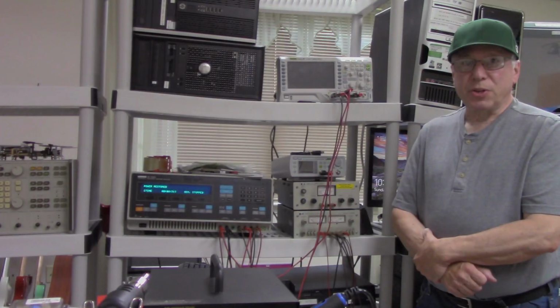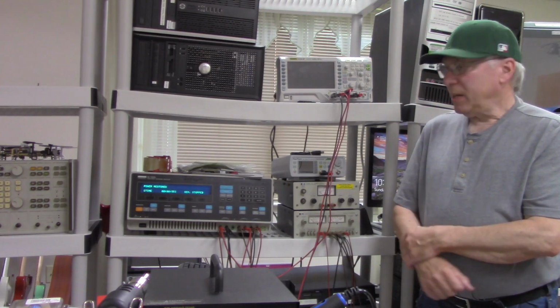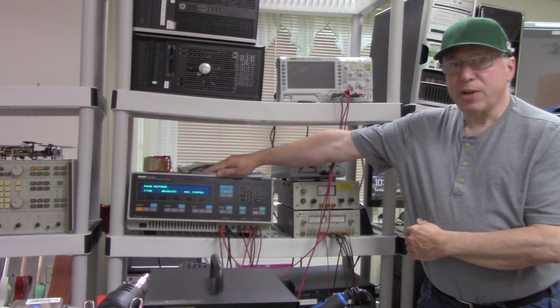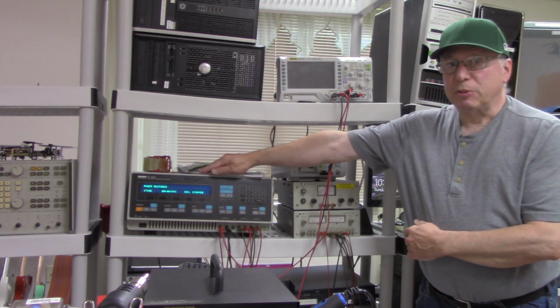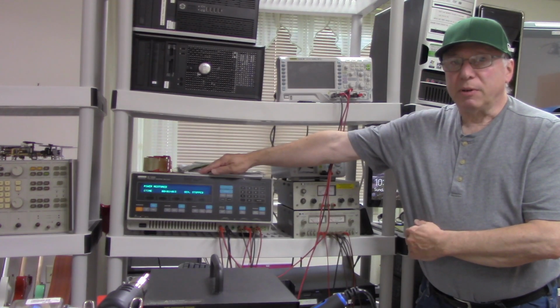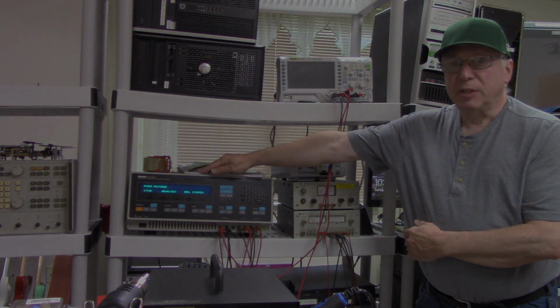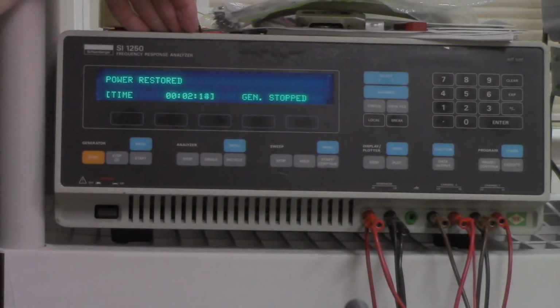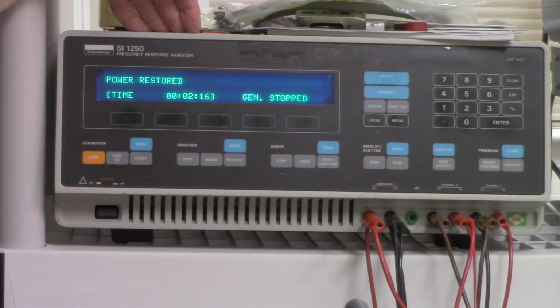Hi, today I'd like to show you how to use the Solartron Model 1250, and this is it over here. I'm going to show you how to use this to run a frequency response plot of a first order low pass filter. I'm going to show you how to set it up from it being initialized.